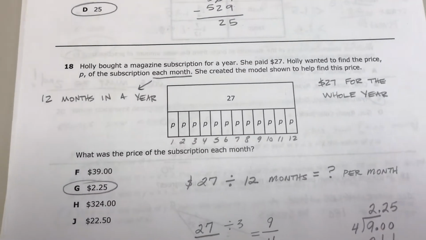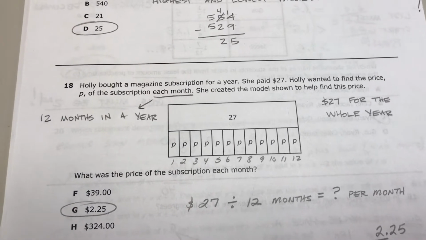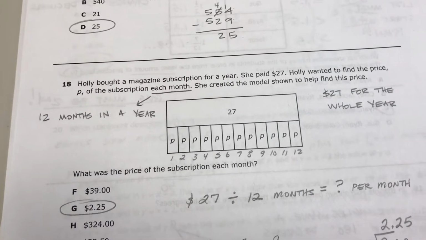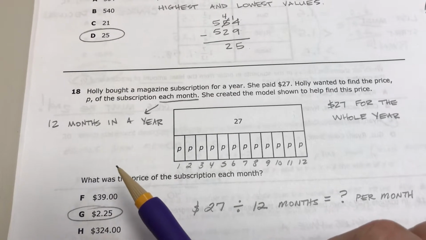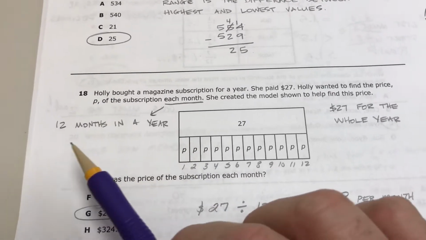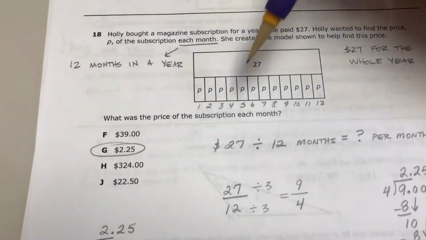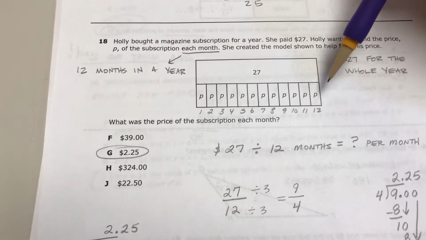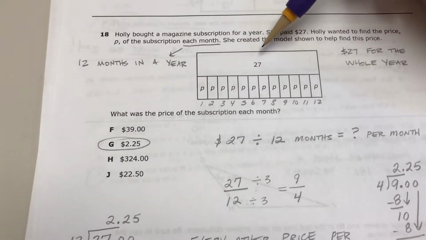Number 18. Holly bought a magazine subscription for a year. She paid $27 for the whole year. Holly wanted to find the price, P, of the subscription each month. Well, there's 12 months in a year. She created the model shown below to help find this price. So she paid $27 for all 12 months. So the total, when you add up all 12 months, has to be 27.